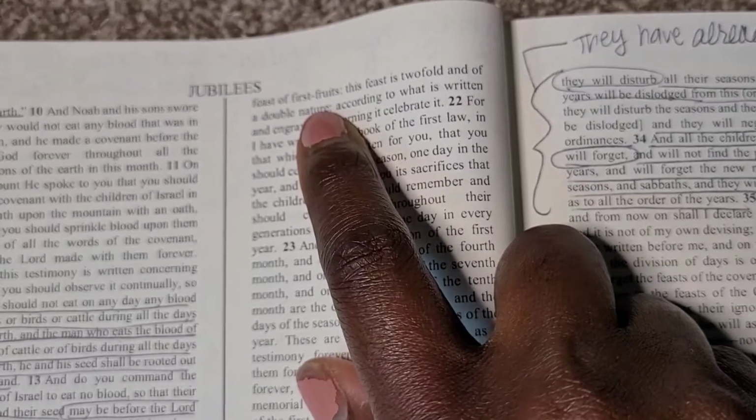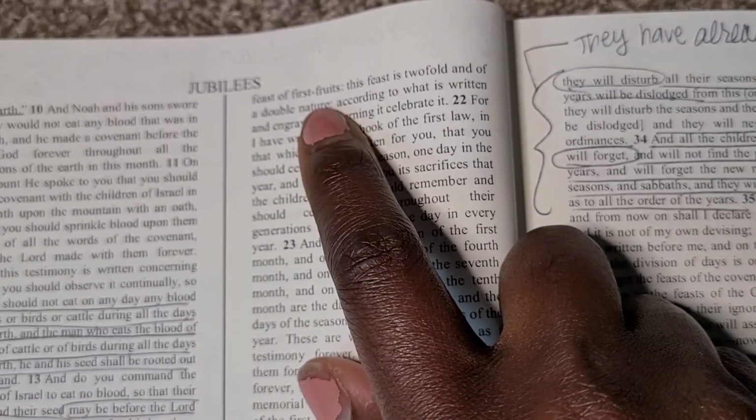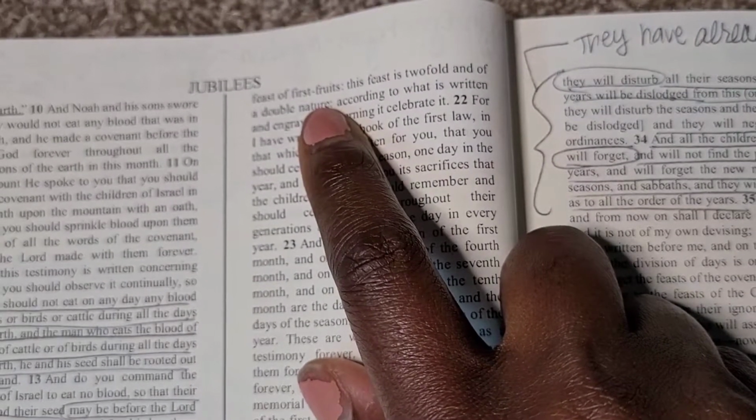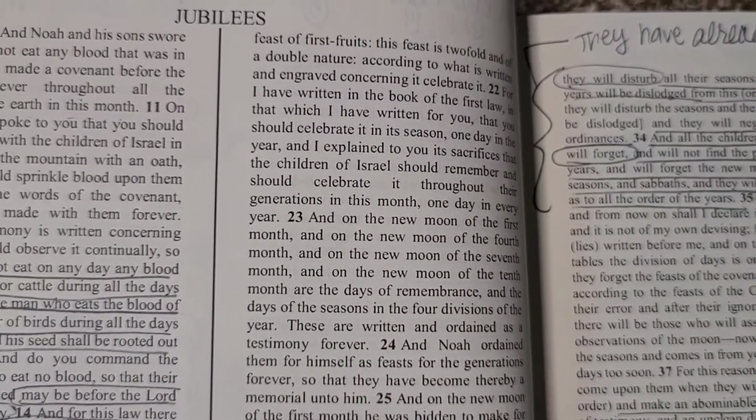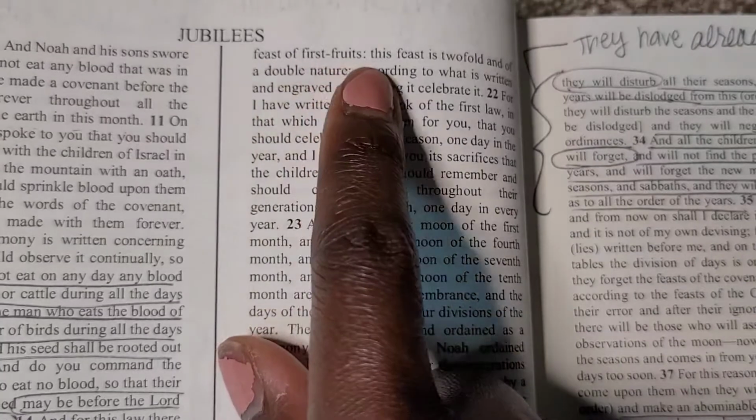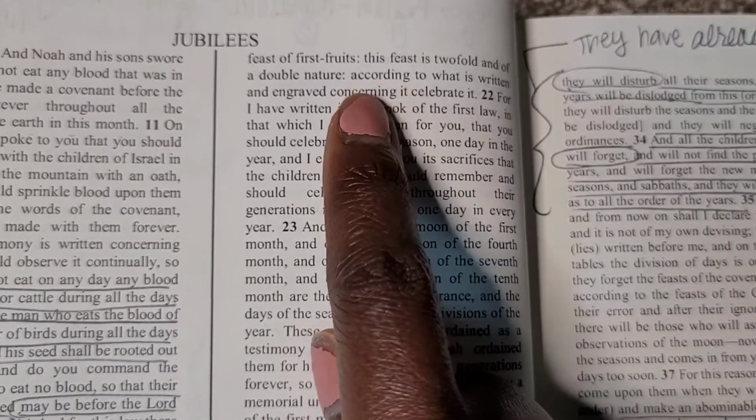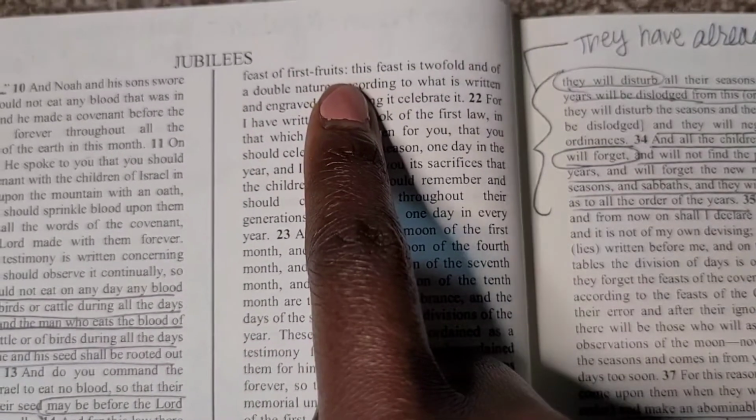What? Listen, because I'm going to make a really good point about this later. It is the Feast of Weeks and the Feast of First Fruits. Okay, wait, what?